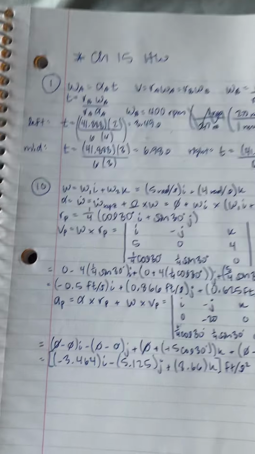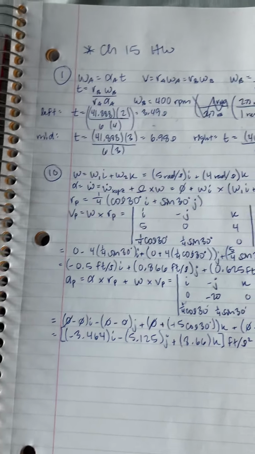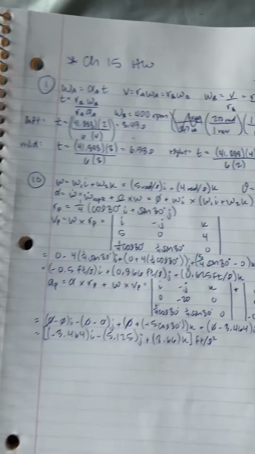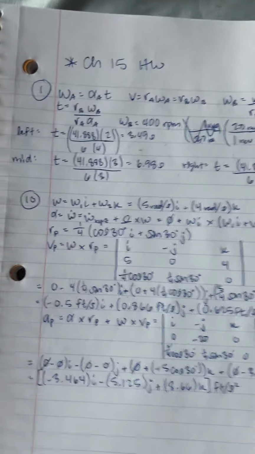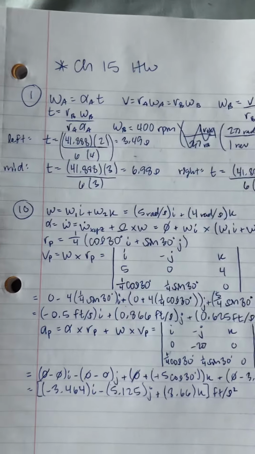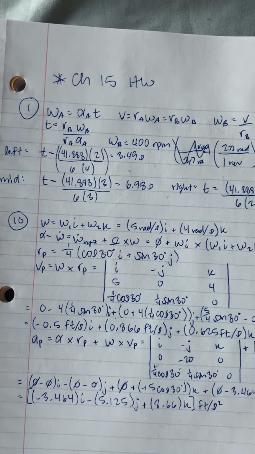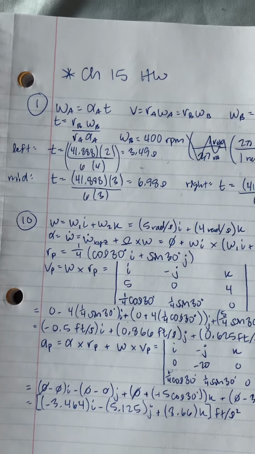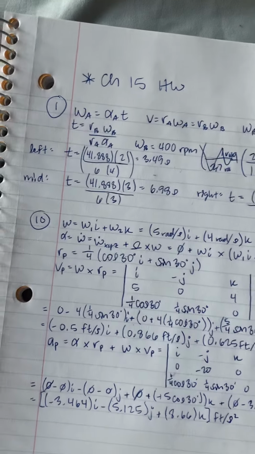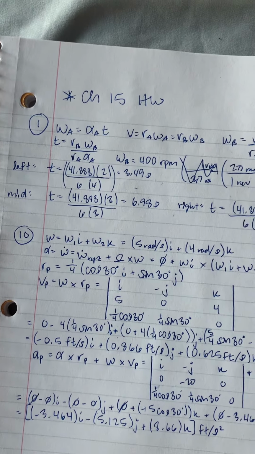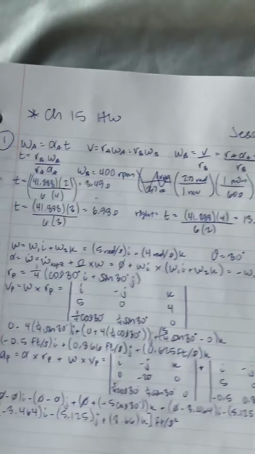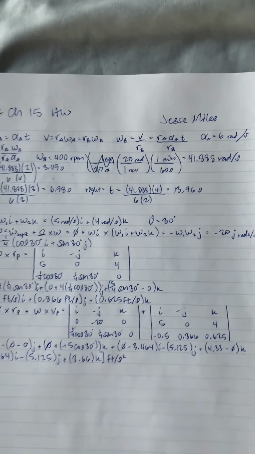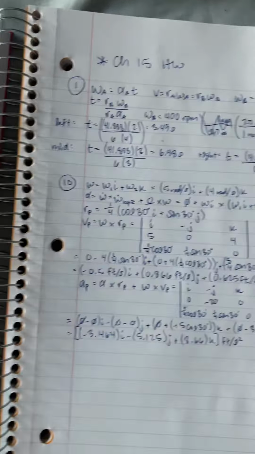This was the one with the 2 rods that had different radiuses on them, basically kind of seemed like a gear type thing. But for the left, we had t equal 41.888 times 2 over 24, and then you get that. Middle, really all this was just changing the top and bottom numbers, which were the radiuses, so it was one of them over the other.